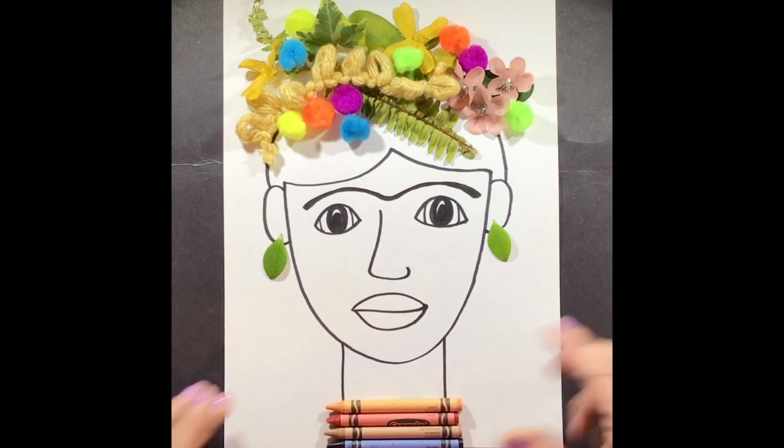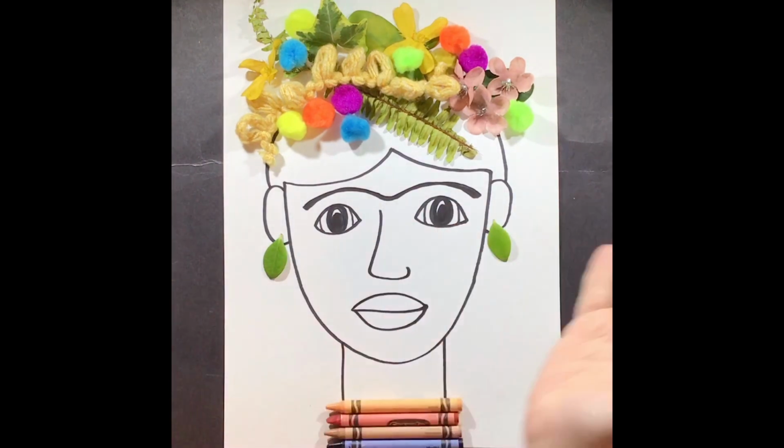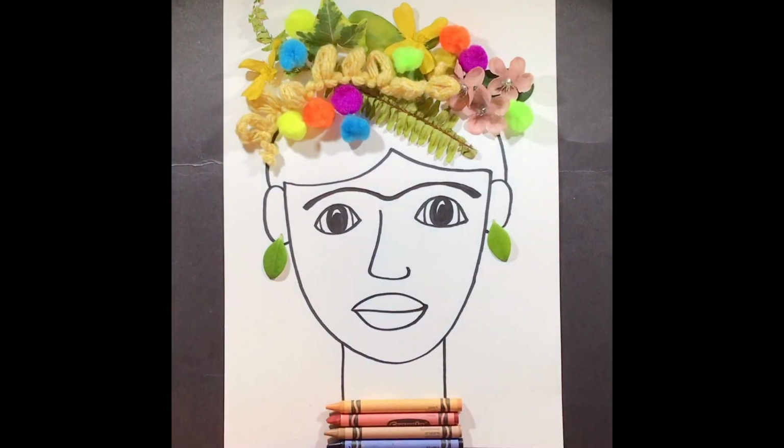All right, so once you're finished with your Frida Kahlo collage, if you'd like to go back, you can add color into your collage. You don't have to add any color if you don't want to, but if you'd like to add the color first and then the materials on top, you can. Or you can call this finished, take a photo of it, upload it to me, and I hope you had fun. Thank you.